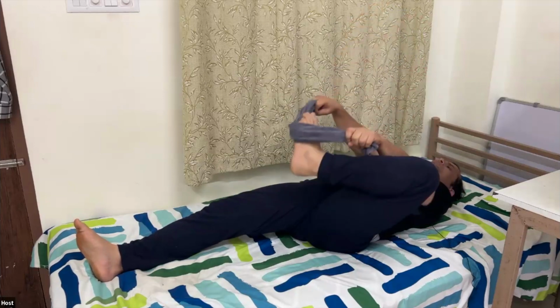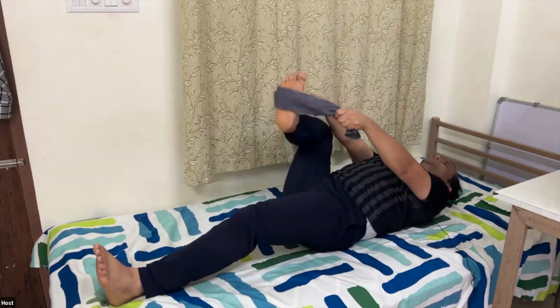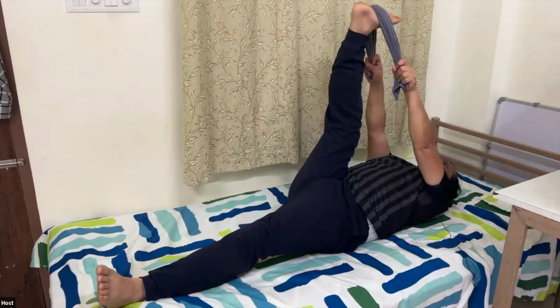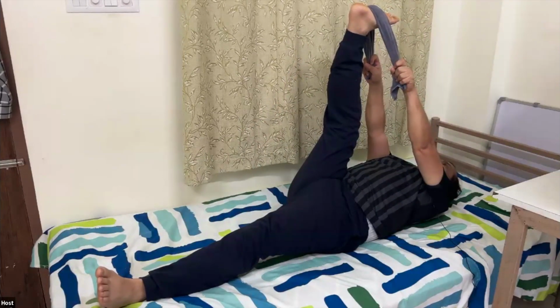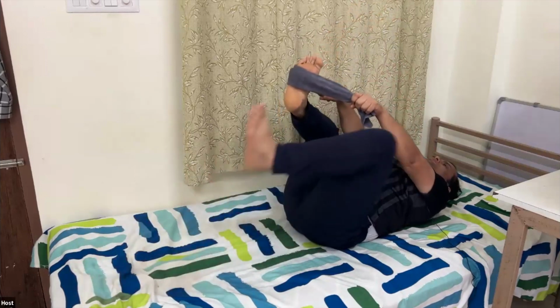Now do from the other leg, lifting the leg up. 1, 2, 3, 4, 5, 6, 7, 8, 9, 10. Relax. Now doing from both the legs together.